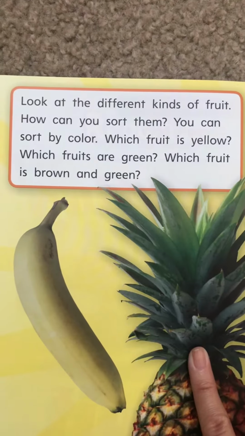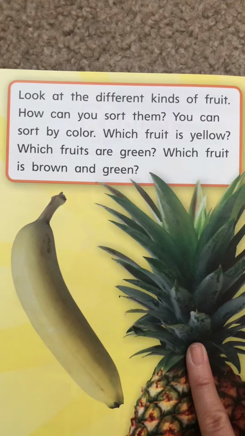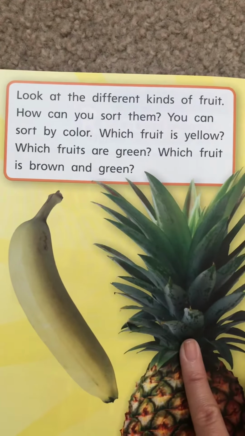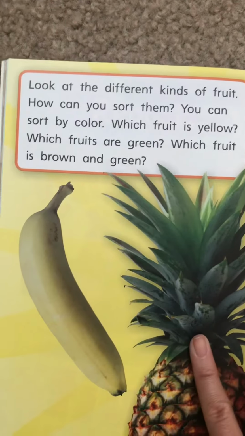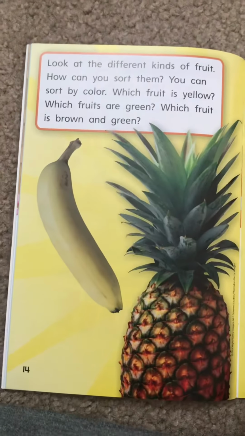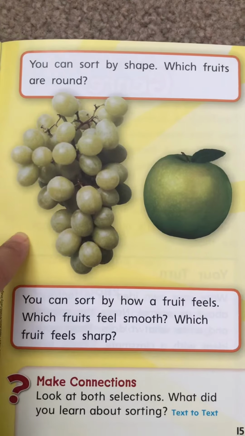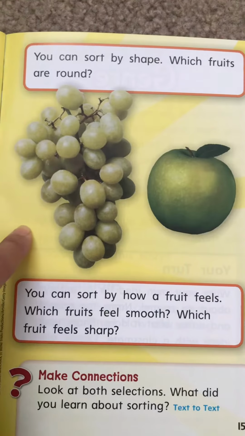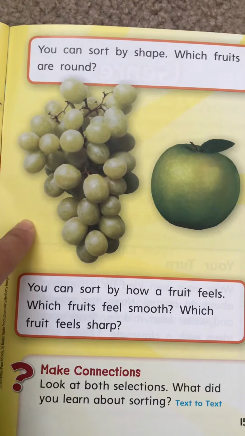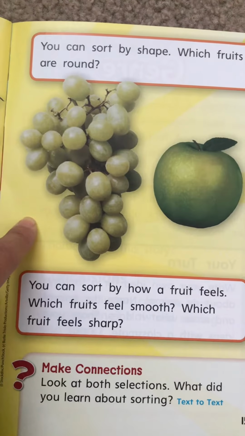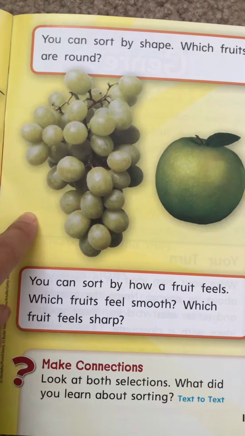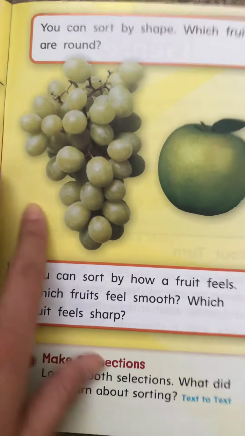You can sort by color. Which fruit is yellow? Which fruits are green? Which fruit is brown and green? You can sort by shape. Which fruits are round? You can sort by how a fruit feels. Which fruits feel smooth? Which fruits feel sharp?